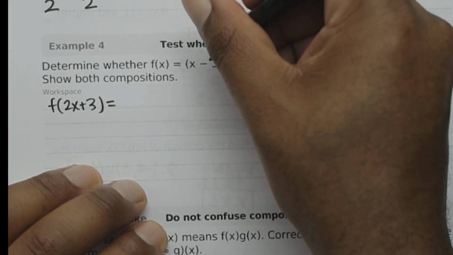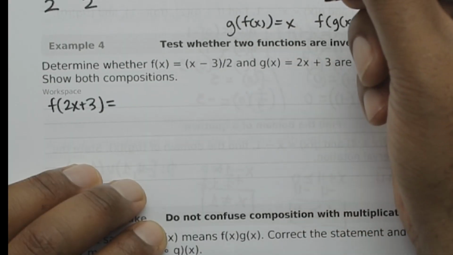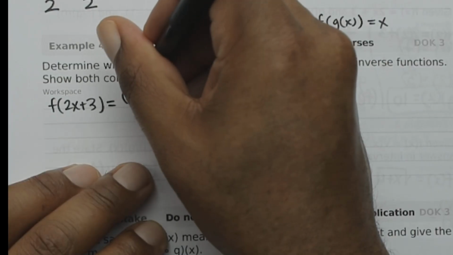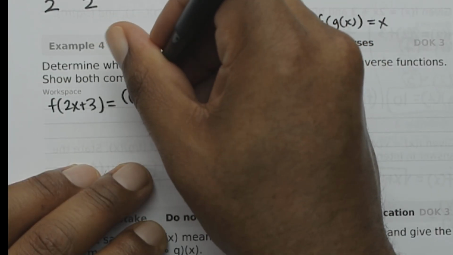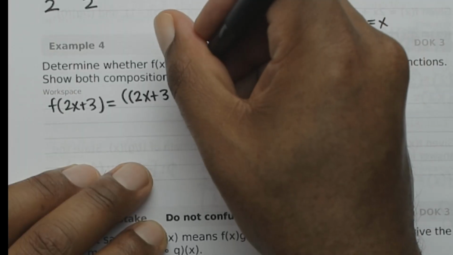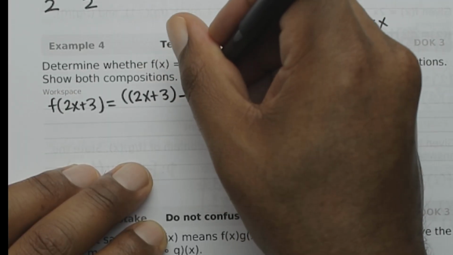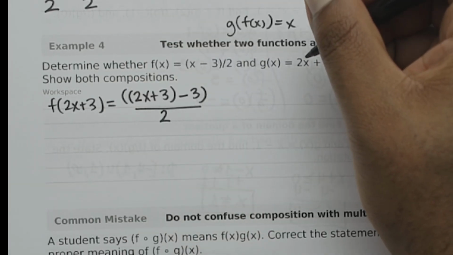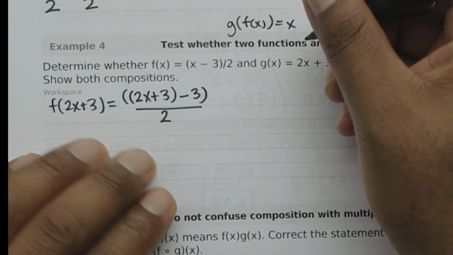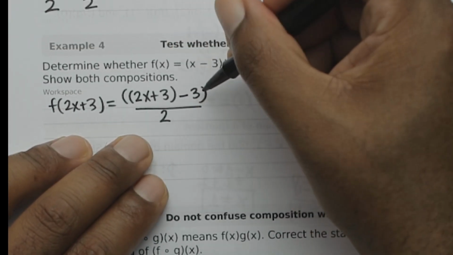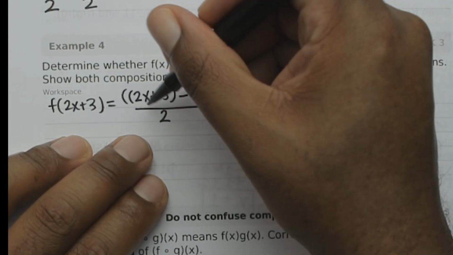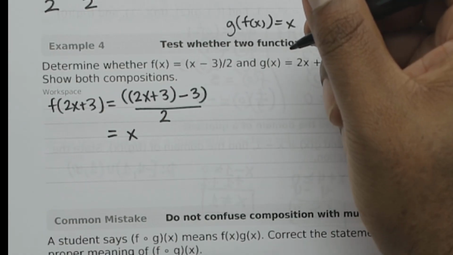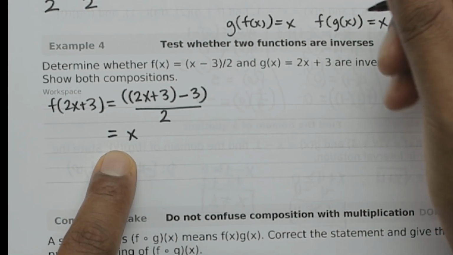So we see x here, and we're going to write it as (2x plus 3) minus 3, divided by 2. When we simplify this, we notice that these 3's are going to cancel. Then the 2 is going to simplify, and we're going to end up with x. So the first composition works, right?